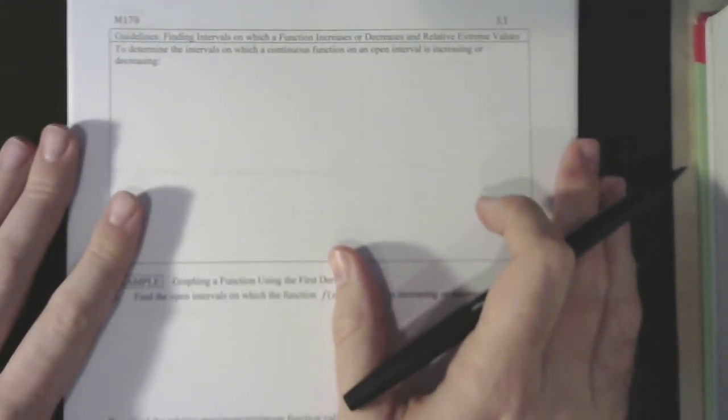So, flipping the page now, we have some guidelines for finding intervals on which a function is increasing or decreasing, and specifically finding those relative extrema. So, we have 7 things. A lot of these happen fast.